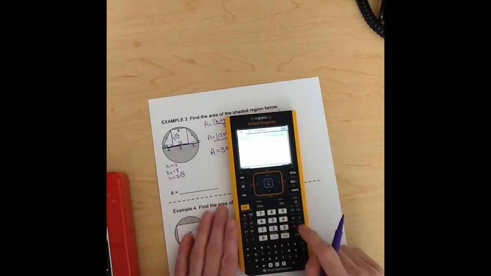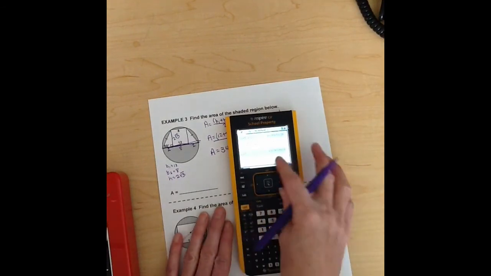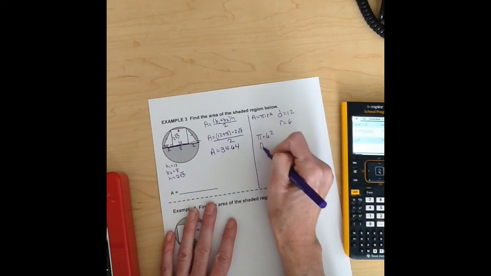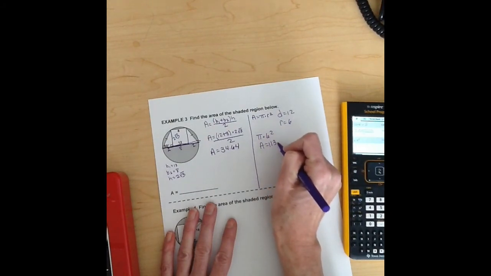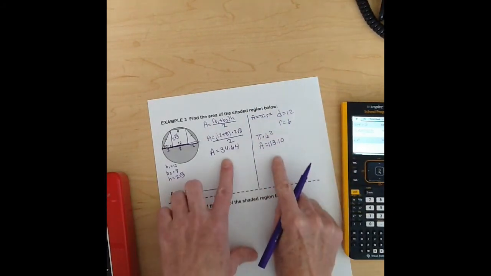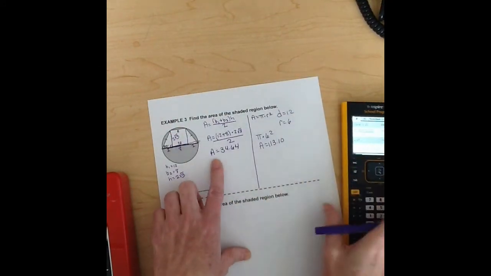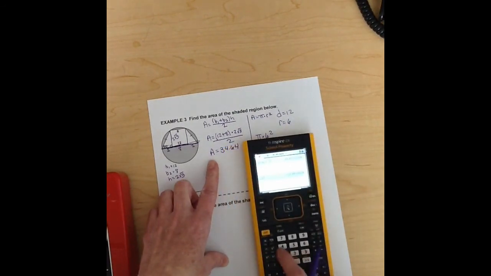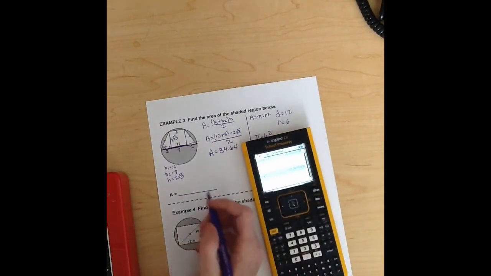Times the radius squared, 113.1. I need to subtract off the trapezoid, so I'm going to go 113.1 minus 34.64, and that gives me 78.46.